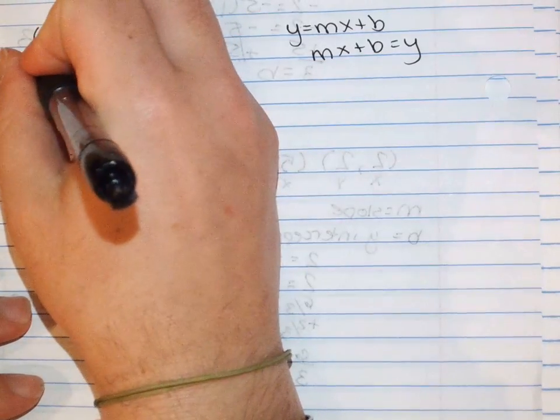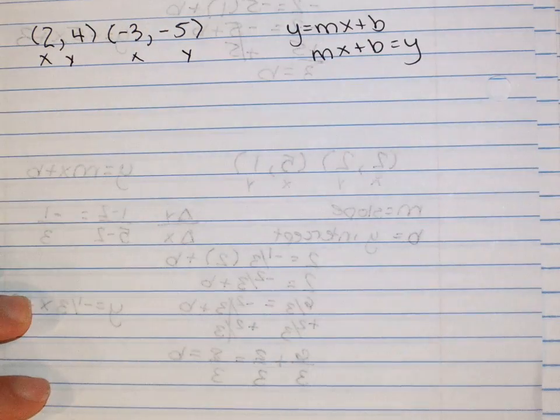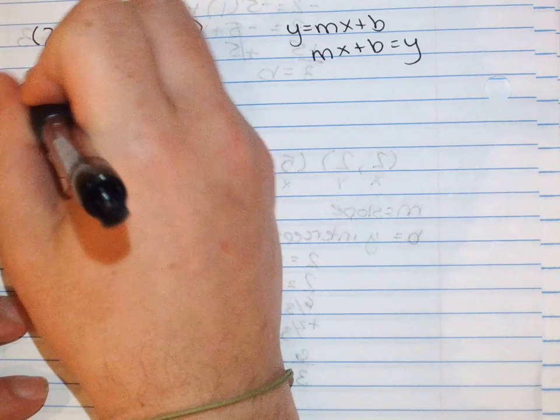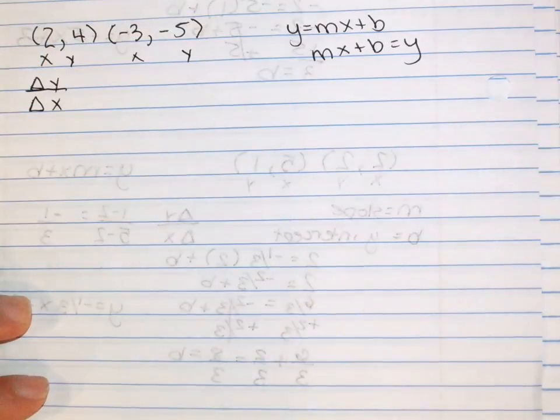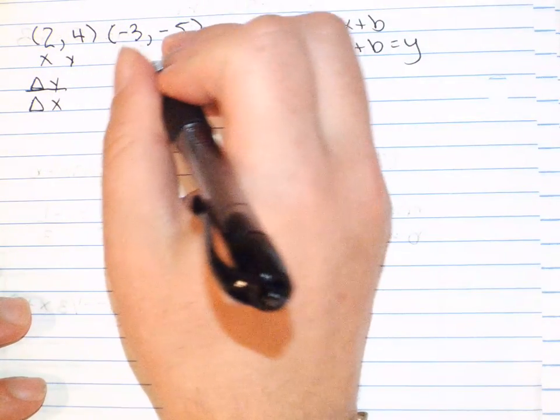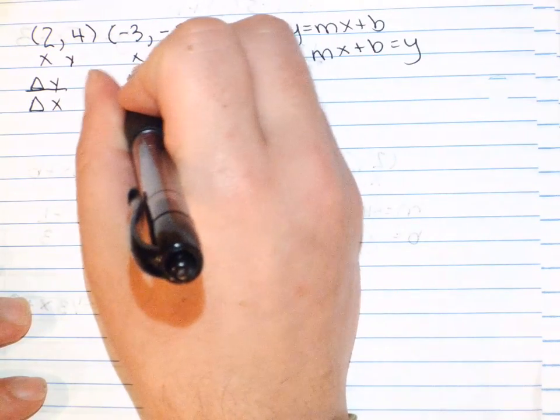And so I'm going to label my points x and y, x and y. And I know that slope is the change in y divided by the change in x. And so I'm going to say 4 minus negative 5.